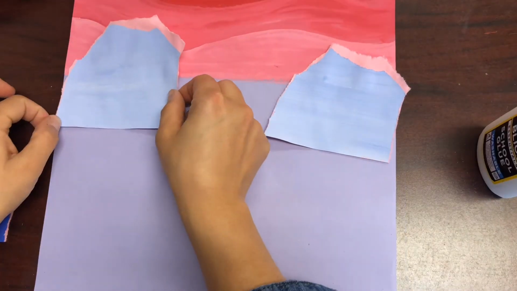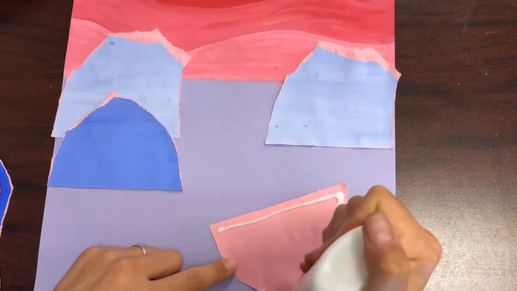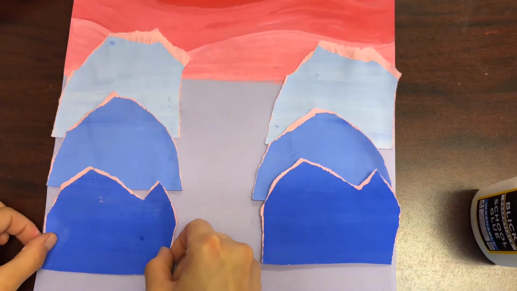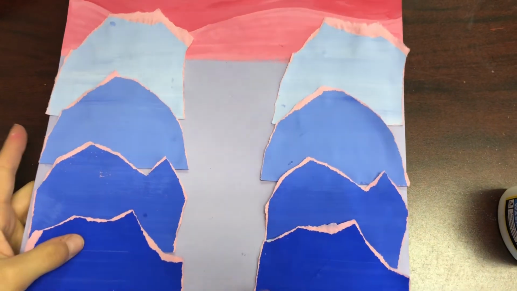Once you have a composition you're satisfied with, you can begin gluing, starting with the lightest mountain forms in the background. Very similar to a Ted Harrison painting.